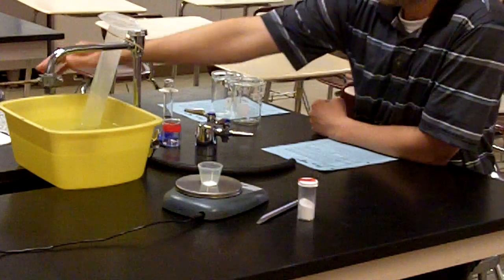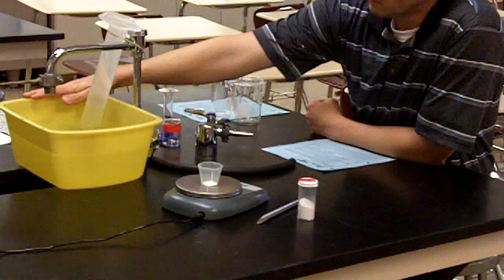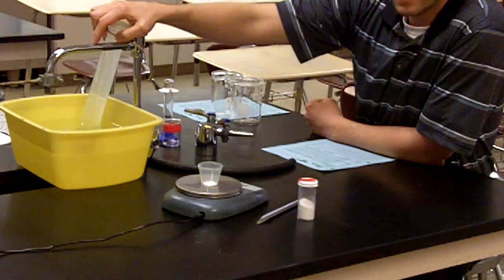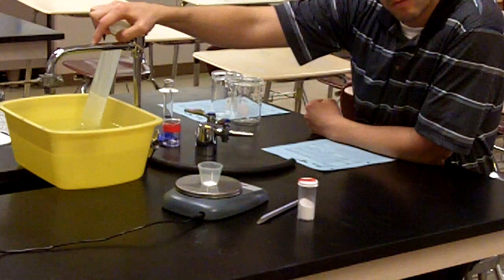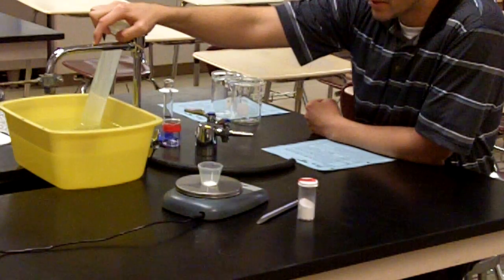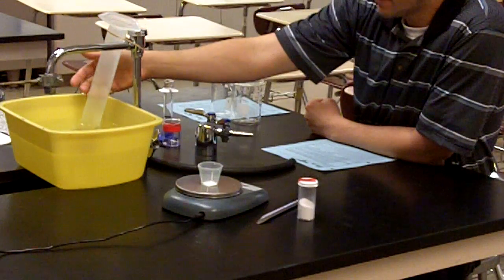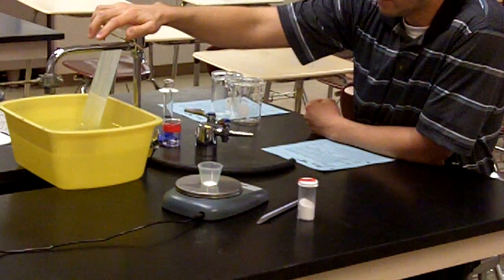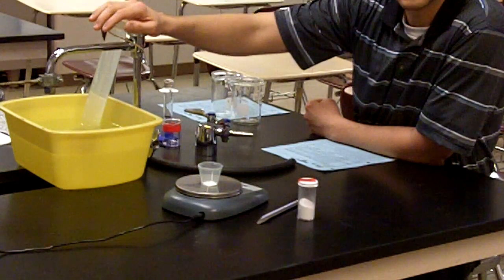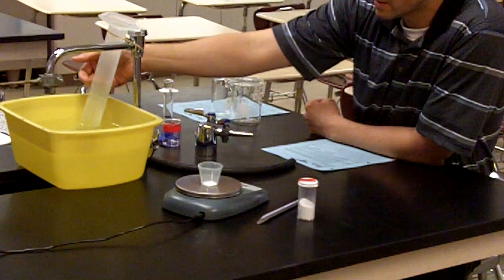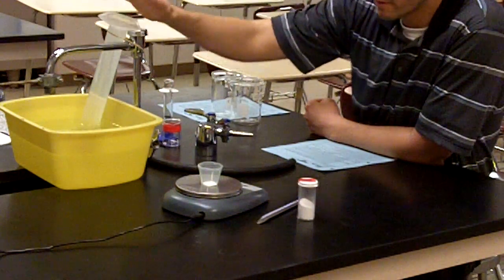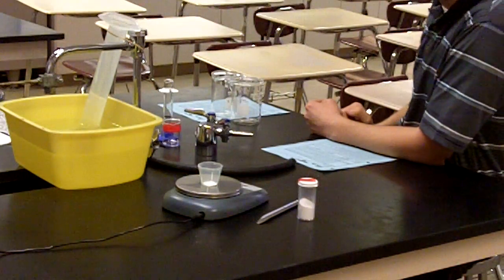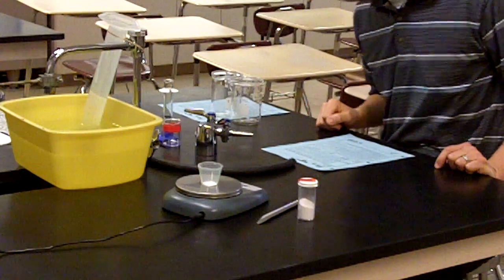We have here set up in this basin that's halfway filled with water, this graduated cylinder that was also completely filled with water and inverted into the basin of water, therefore trapping the water in the graduated cylinder with no air inside. And then with the water displacement, the gas that's produced gets into this graduated cylinder, pushes out the water, and we're able to measure the amount of gas produced in milliliters.